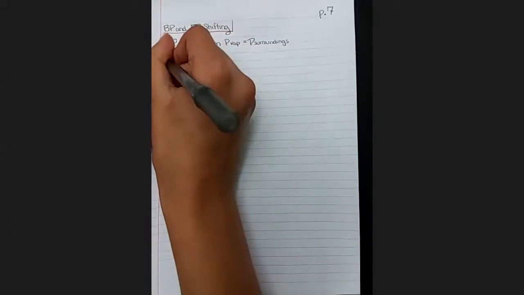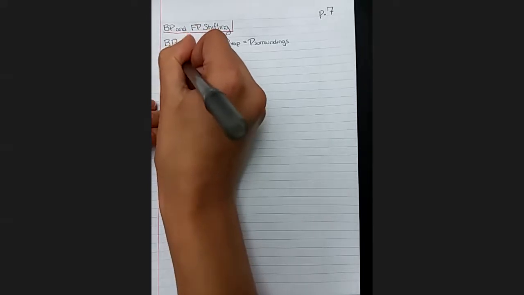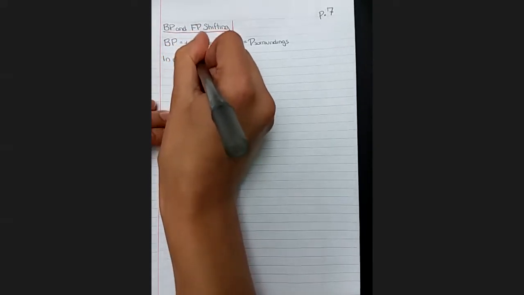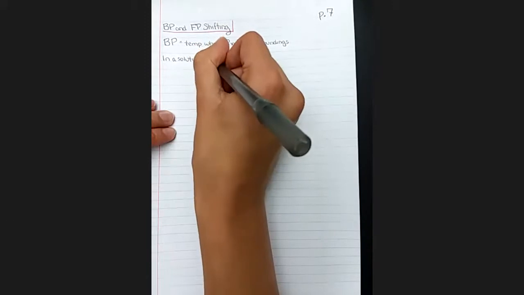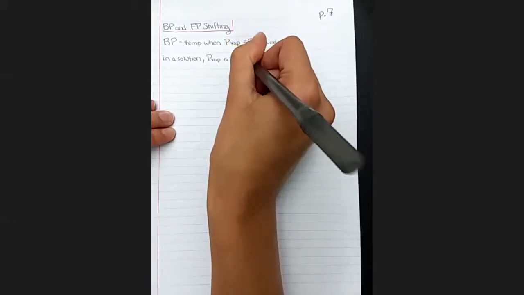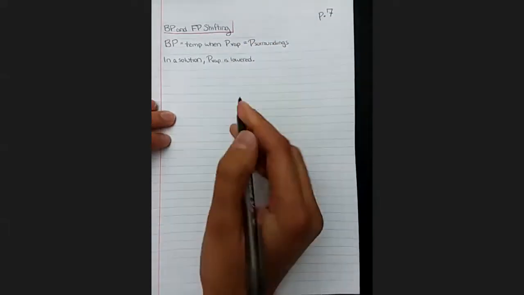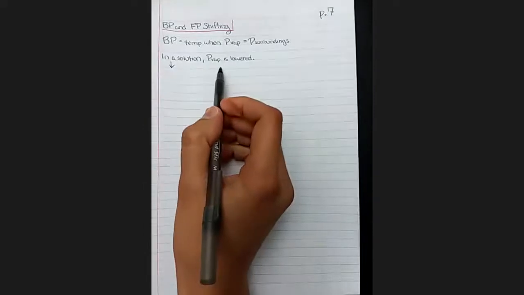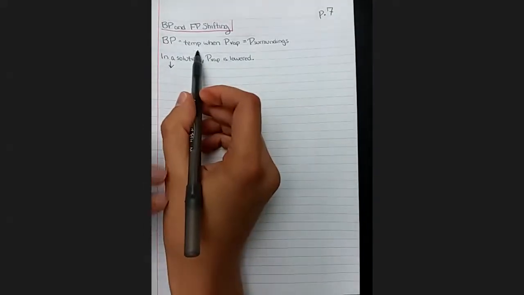And what we have just learned in the last few videos is that in a solution, the vapor pressure is lowered. That's one of the colligative properties. When you mix a solute in, the vapor pressure goes down. So let's think about how lowering vapor pressure could cause boiling point elevation.